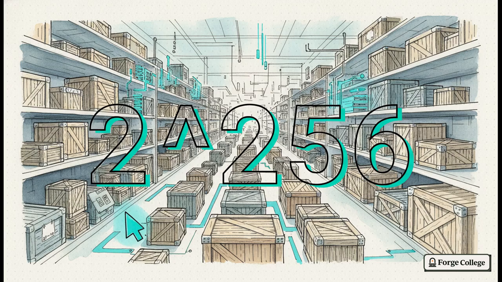And guys, the sheer scale of this warehouse is mind-boggling. There are 2 to the power of 256 possible slot indices. That is essentially an infinite aisle of crates. It's a number so mathematically huge that if you just randomly picked a crate to put your data in, it's virtually impossible for anyone else to accidentally stumble upon it. So what the compiler does is it starts at slot 0 and just walks down this infinite aisle, assigning your statically declared variables to crates one by one.